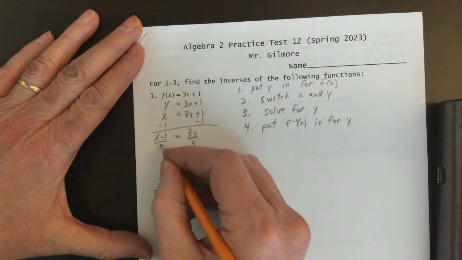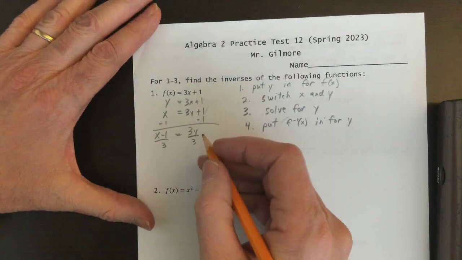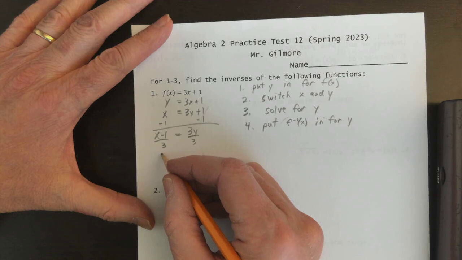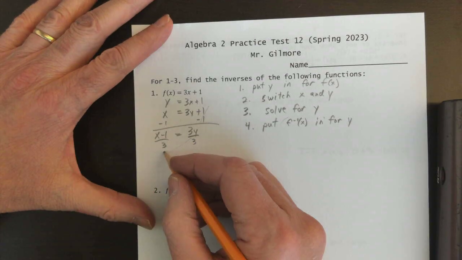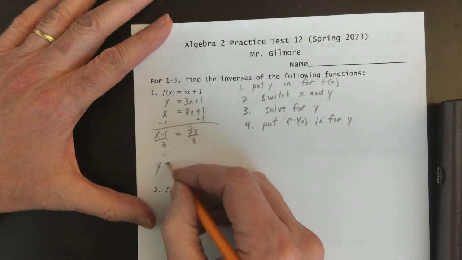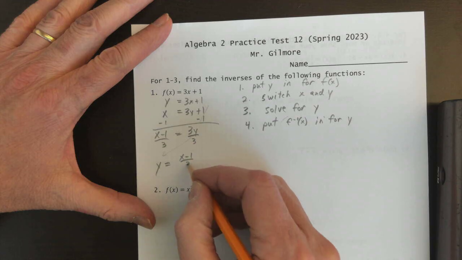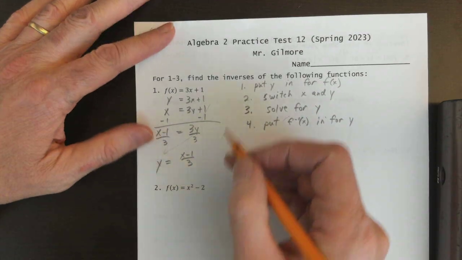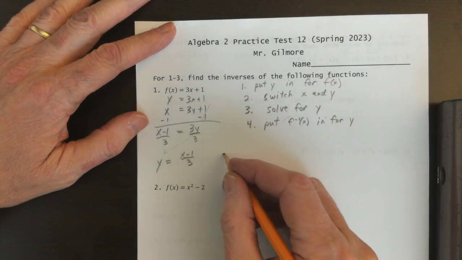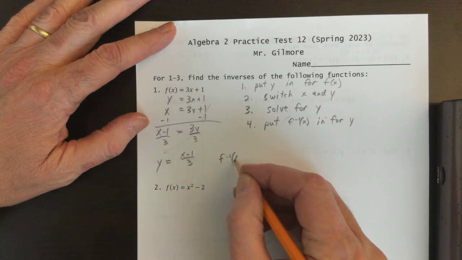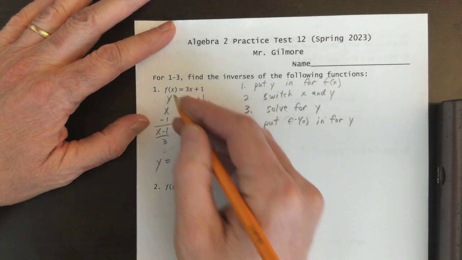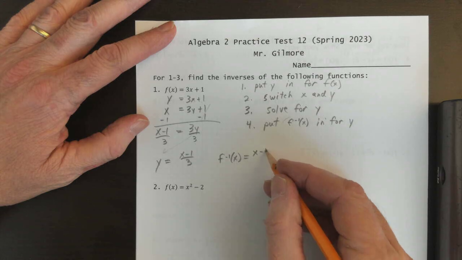And I divide by 3. The 3's cancel. That's y equals x minus 1 over 3. So the inverse function of f is x minus 1 over 3.